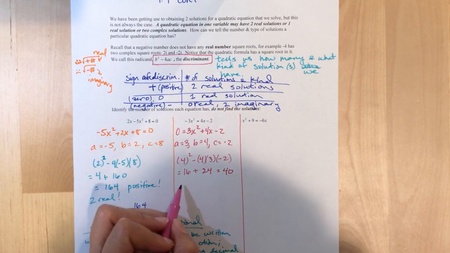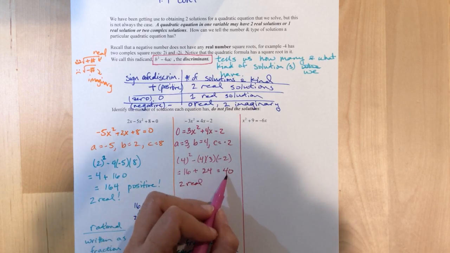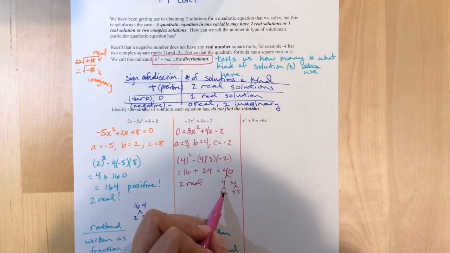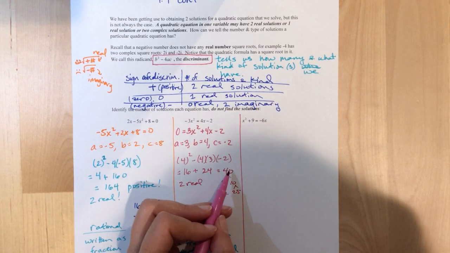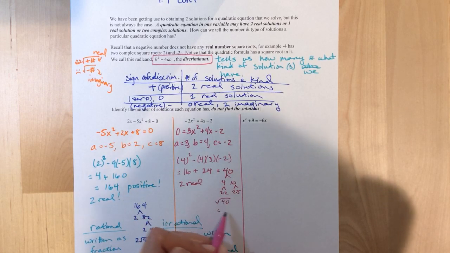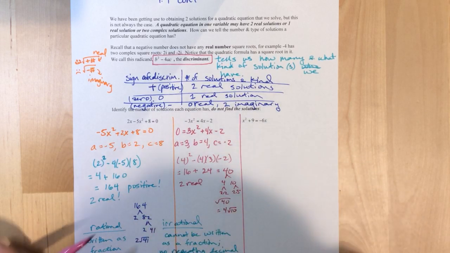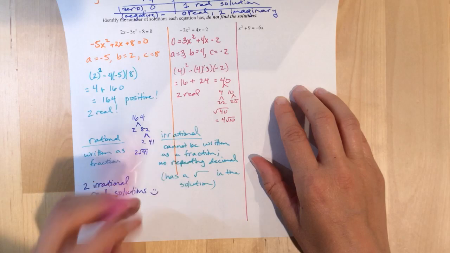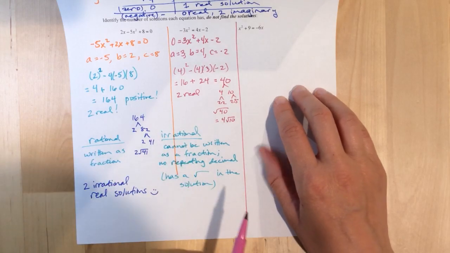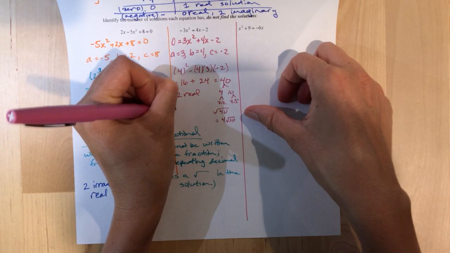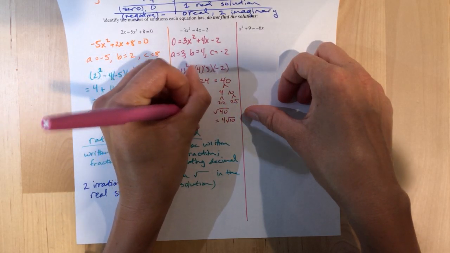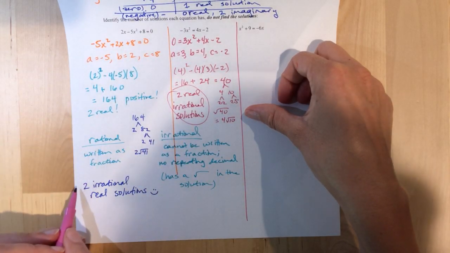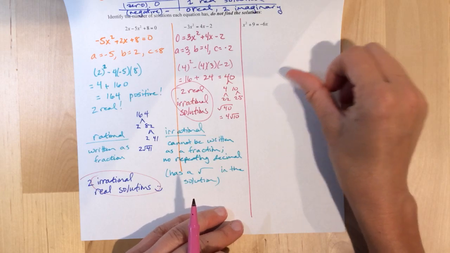So now 40 is positive, so I know we have 2 real, but 40 is 4 times 10, which is 2 times 2 and 2 times 5, right? So the square root of 40 is the same thing as 2 root 10. So is it 2 rational or 2 irrational real numbers? Irrational. So it's 2 real irrational solutions. Over there, that one's 2 irrational real.